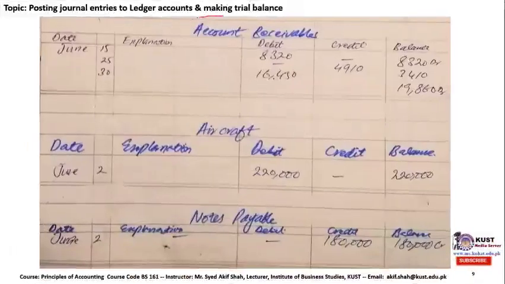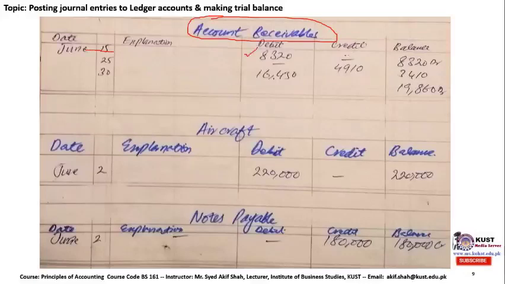And here we have our next ledger account, which is account receivable. Once again, you have to follow the same pattern, which I will not explain right now because I have already explained how to make running balance format ledger accounts. On June 15, the balance was in the debit column, nothing in credit. The balance in the ledger account is 8,320.